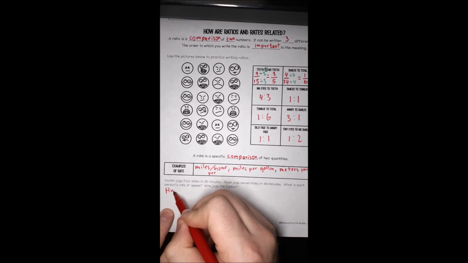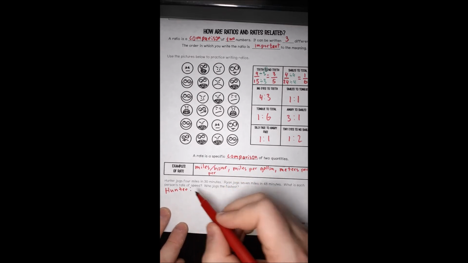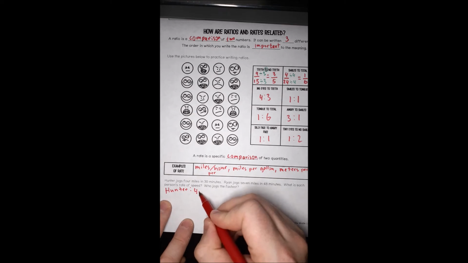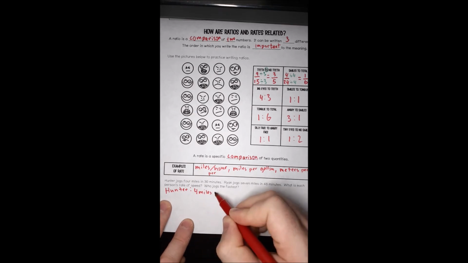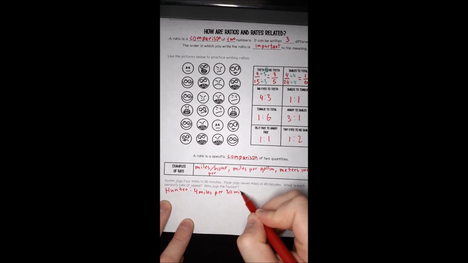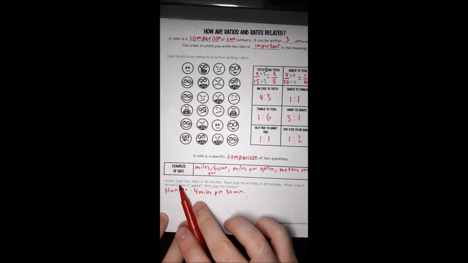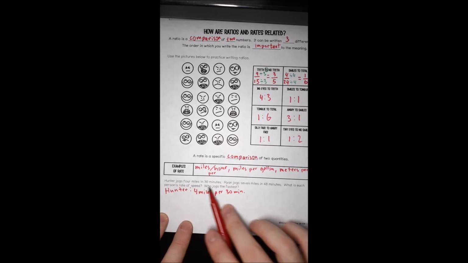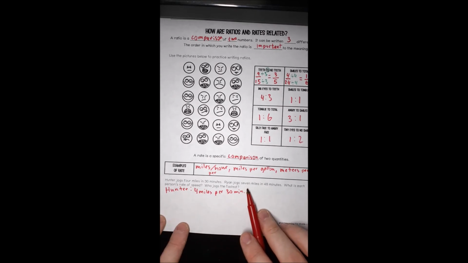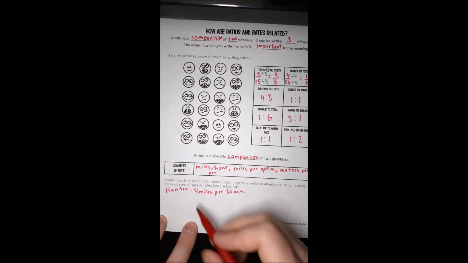I'm going to put down Hunter, and his rate is 4 miles per 30 minutes. You don't really need to know things like what he is doing, what the weather is like, what color the grass is. Those things are not relevant if we just do pure math.